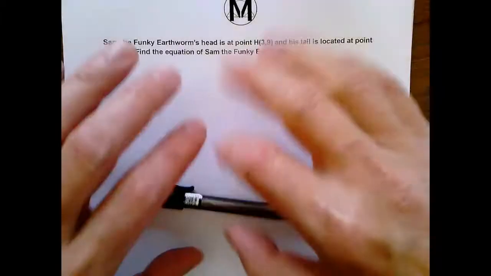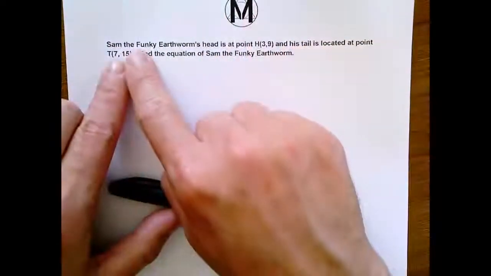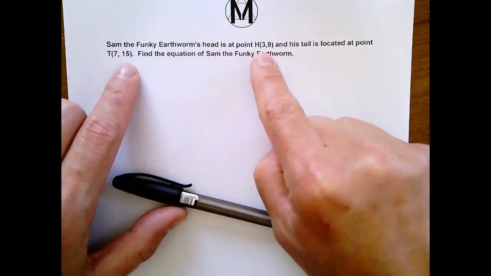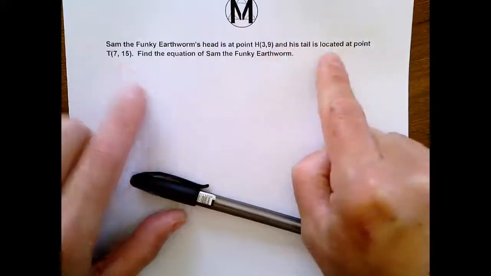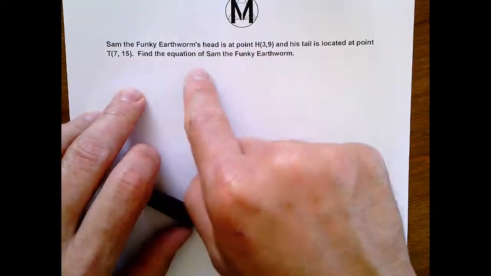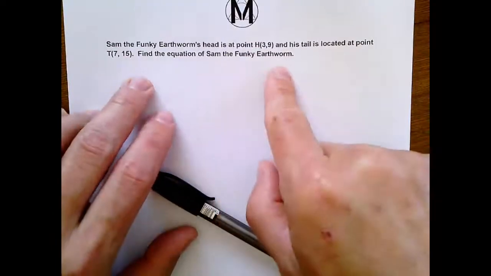Alright, let's do some Mathity-Math. It says here, Sam, the funky earthworm's head is at point H, which is at 3,9, and his tail is located at point T, which is at 7,15. Find the equation of Sam, the funky earthworm.